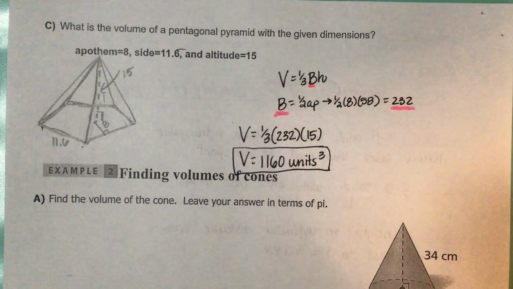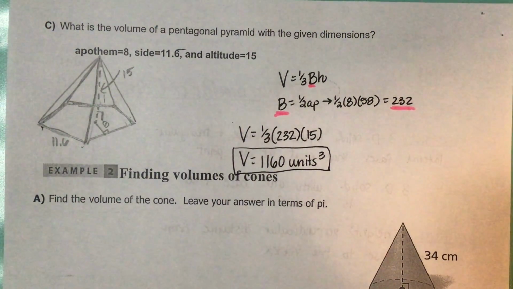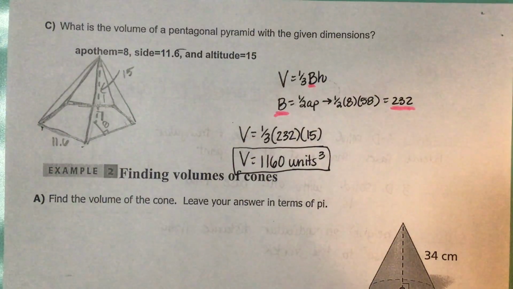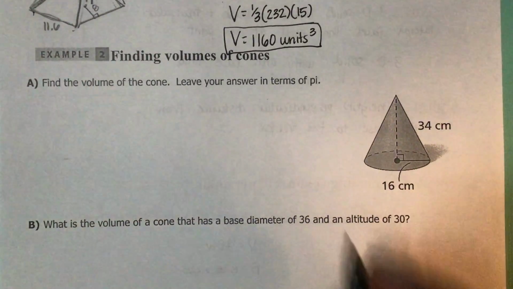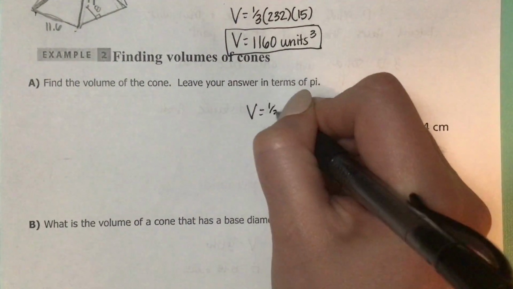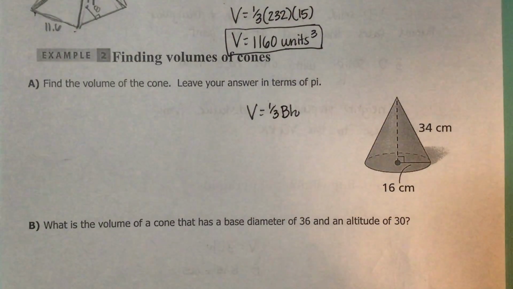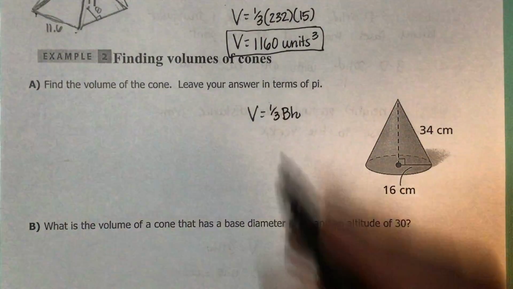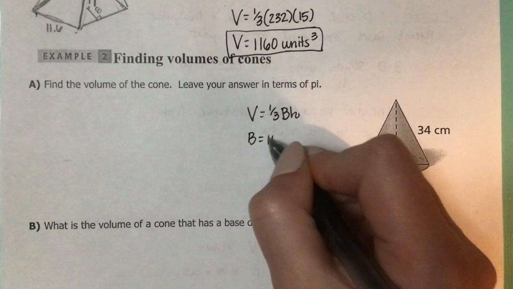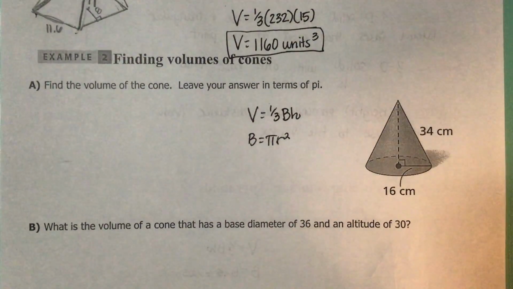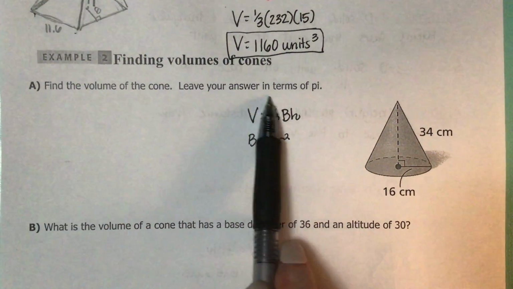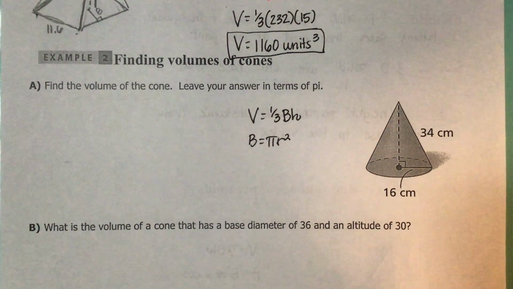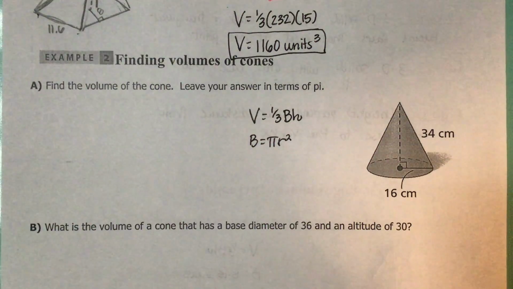What happens when we want to find volumes of cones? Okay. So the formula for the volume of a cone is still the same in the sense of it's 1/3 base times height. But the base is not a polygon anymore. It's a circle. So the base is going to be pi r squared when we calculate it. So this says find the volume of the cone, leave your answer in terms of pi. So we're not going to have to round in this one. We're just going to leave it in terms of pi.